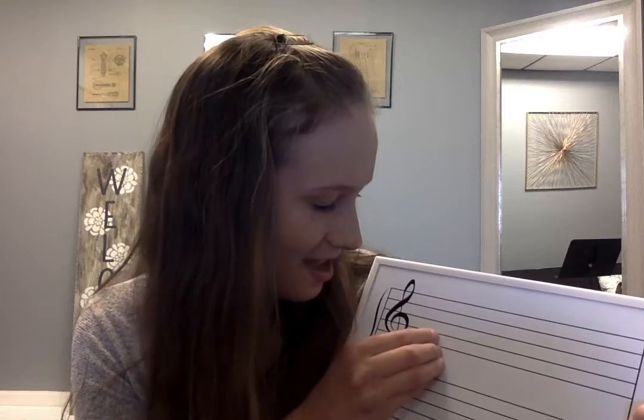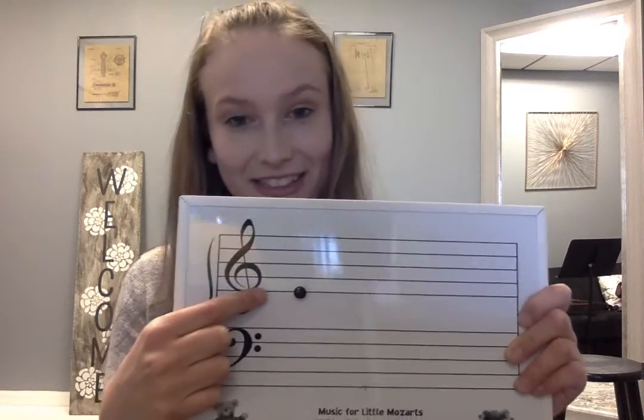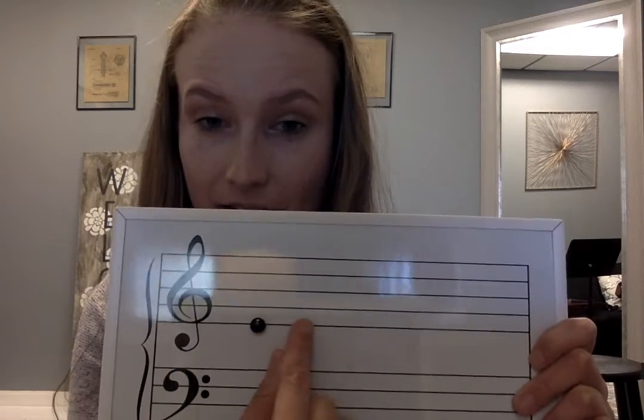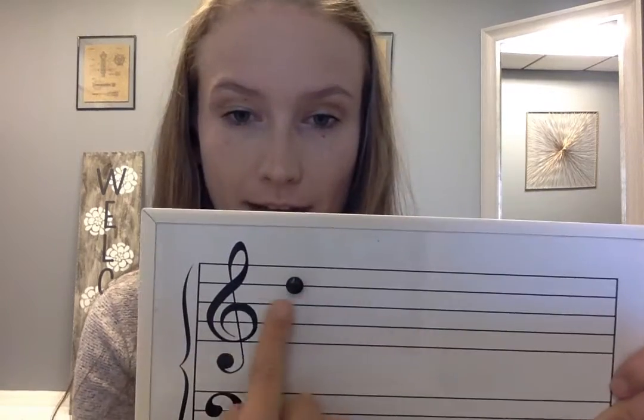If I put a note right here, is that a line note or a space note? I'll give you a second to think, and then I'll tell you the answer. That's going to be a line note because the line is going right through the center of that note. What about this one? This is also another line note because the line is going right through.